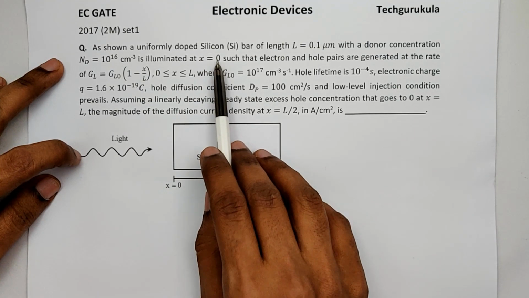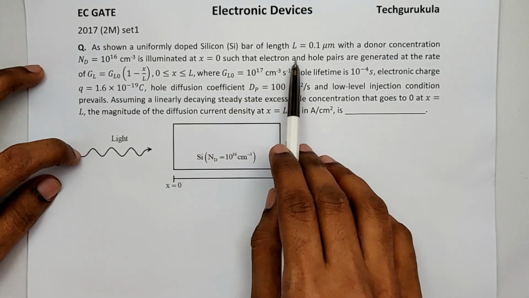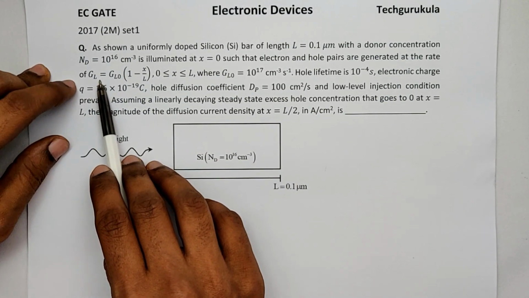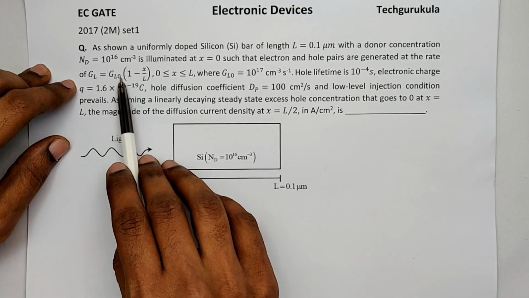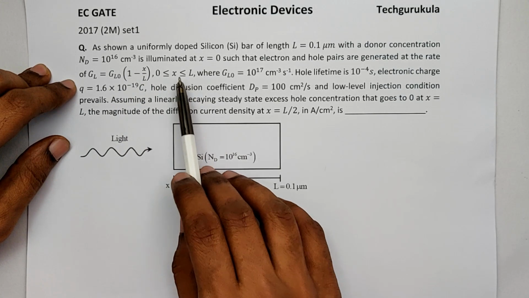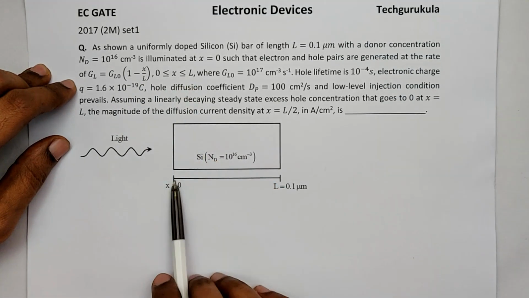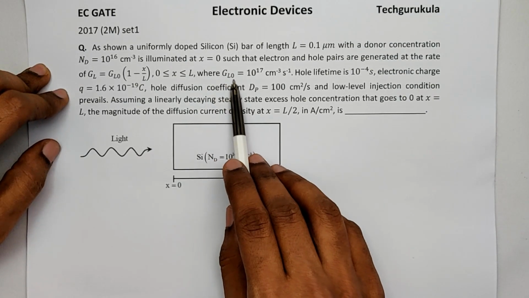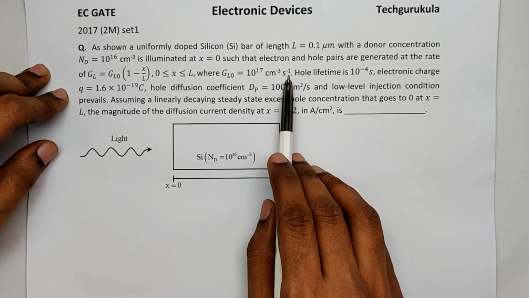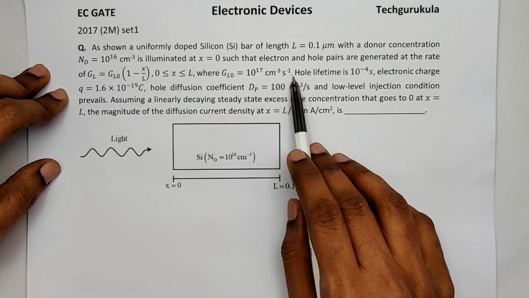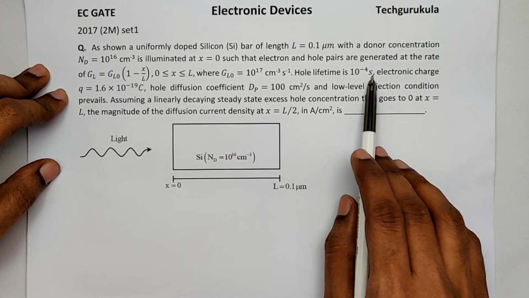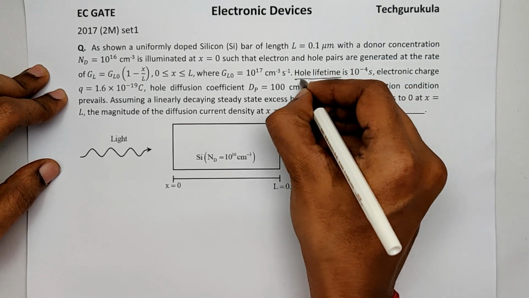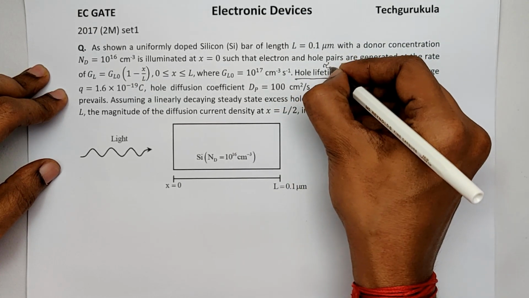here, at x equal to 0, such that electron and hole pairs are generated at the rate of GL given here, GL naught times 1 minus x by L, where x is in between 0 to L, which means within the semiconductor bar, where GL naught is 10 power 17 per centimeter cube per second. Now, hole lifetime is 10 power minus 4 second. Hole lifetime is given here, which is tau p.